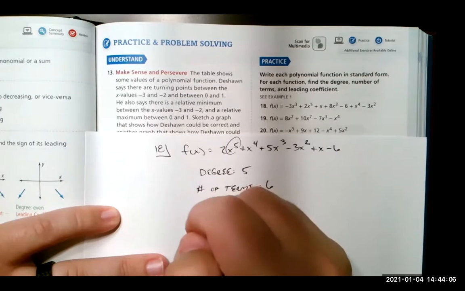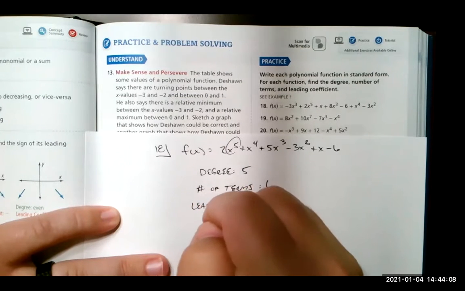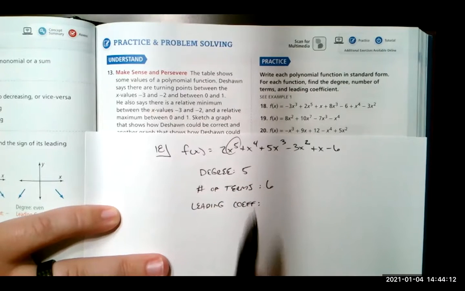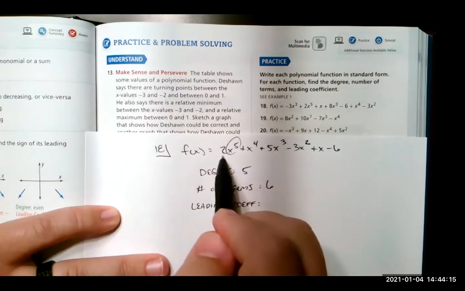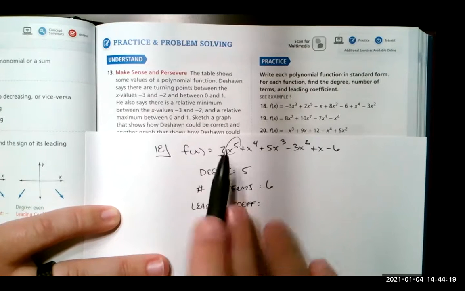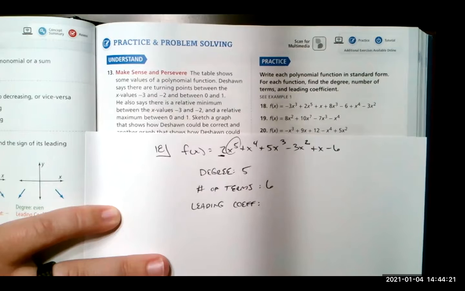And then the leading coefficient, again, if this is in standard form, the leading coefficient is going to be the number that's all the way out in front, the number that's with your highest degree variable. So the leading coefficient here is a positive 2.